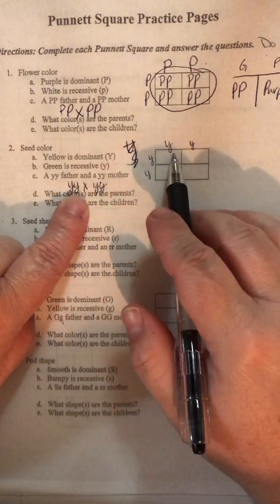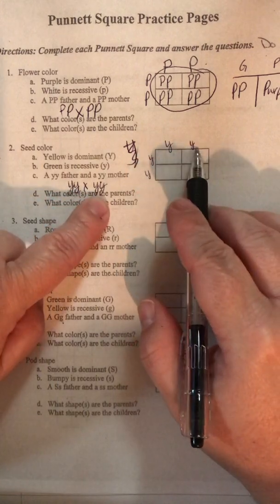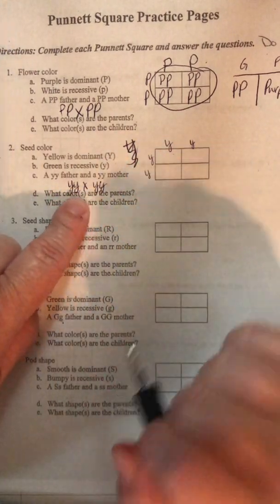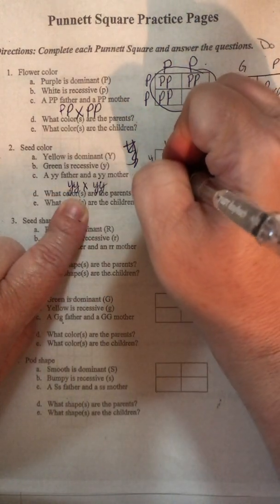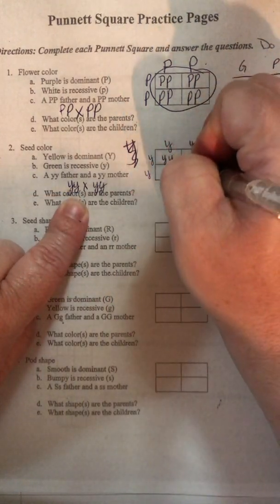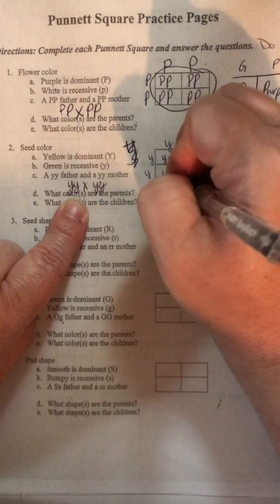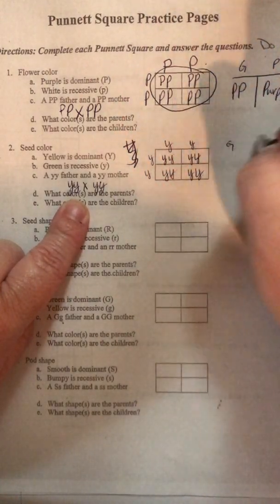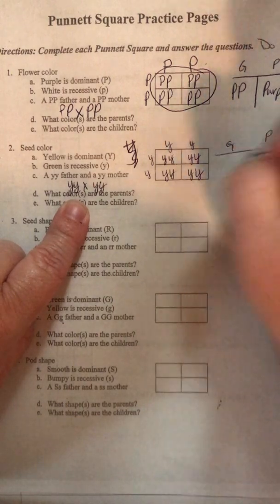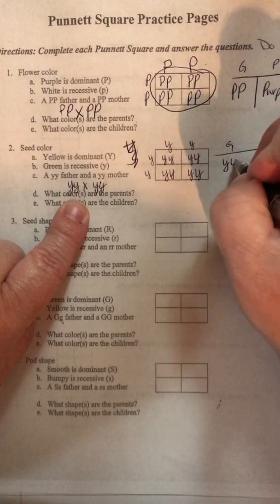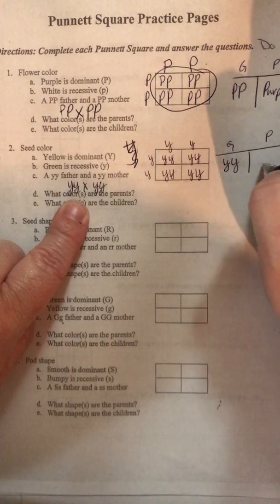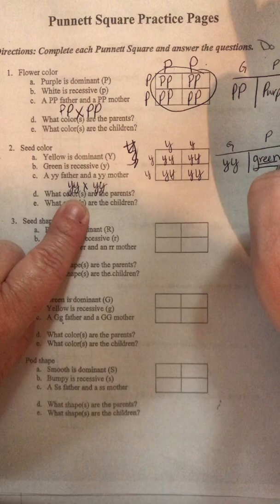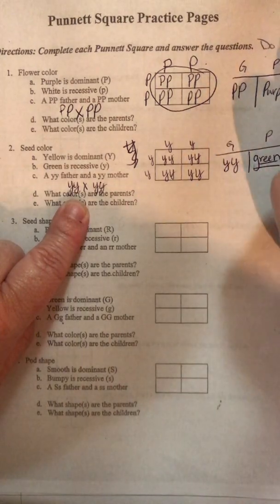Put them on here. That's the first one. That's the second one. Whoops, that's the first one. That's the second one on the side. Putting them in the chart. These ones are pretty easy because it's all the same. And GP percent gives us all little y, all green, because green is recessive and they're little, 100%.